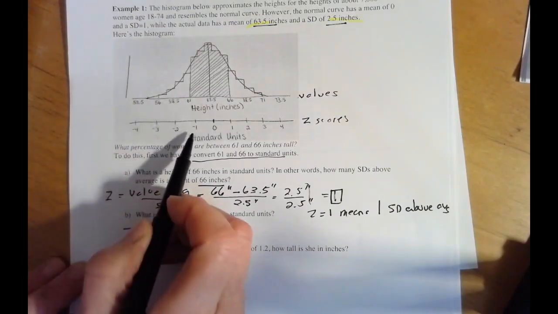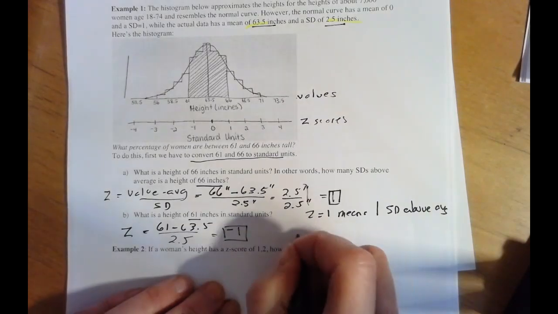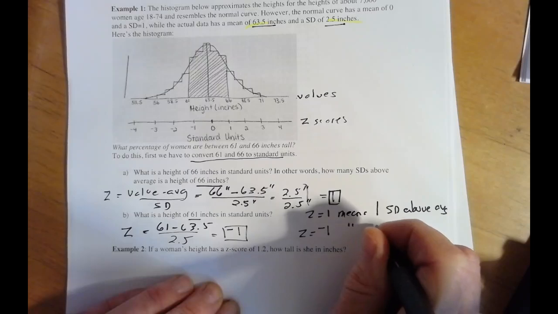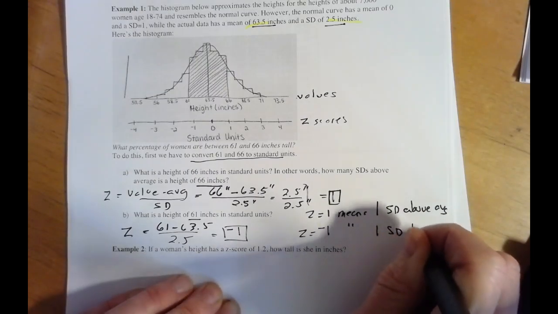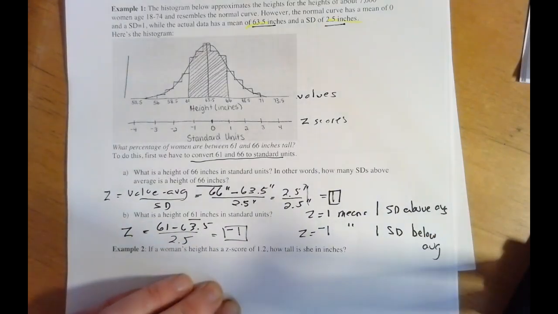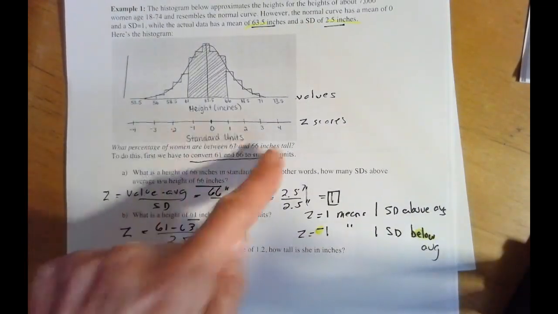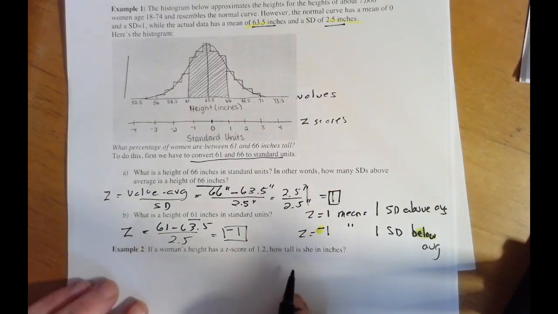So it lines up with negative 1 here. So what does that mean? So z equals negative 1 means 1 standard deviation below the average. Okay? So the negative here just means below, as you can see. It's symmetrical.